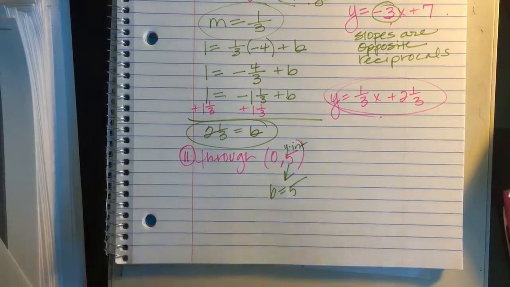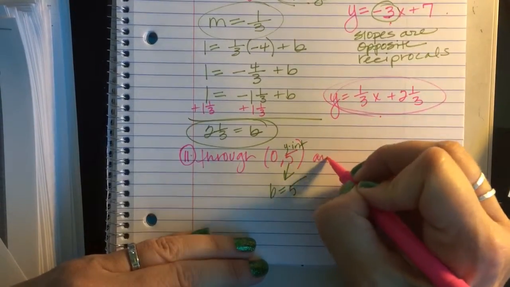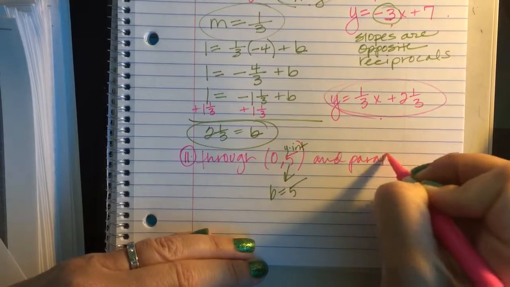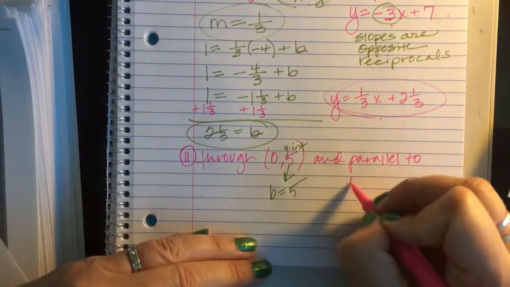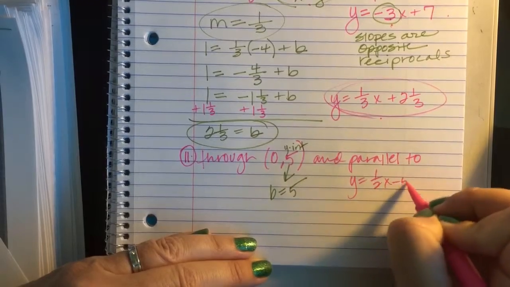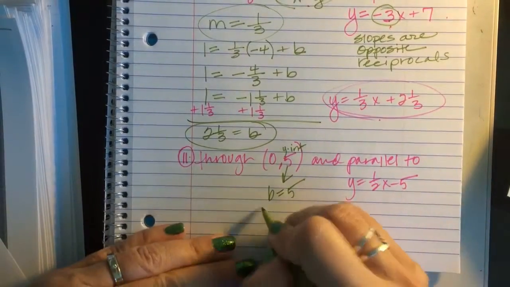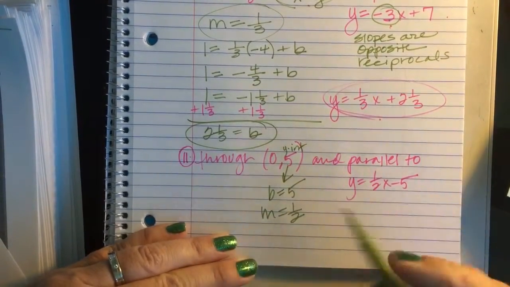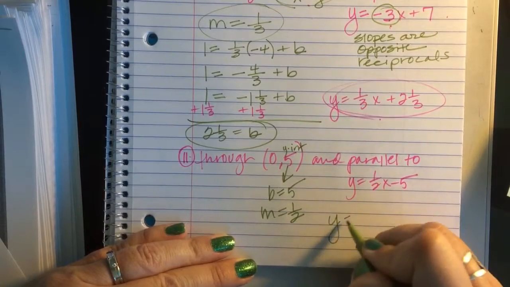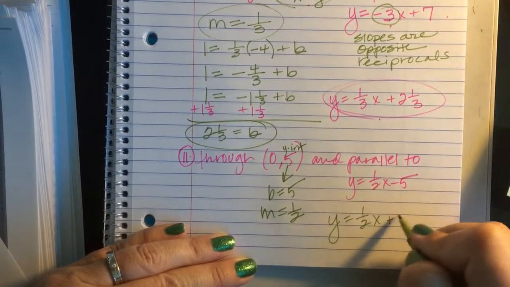And this one says that it is parallel to y equals 1/2 x minus 5. Oh, this is kind of an easy one then. If it's parallel to that, it means my slope is the same as that one. So this would be y equals 1/2 x plus 5.